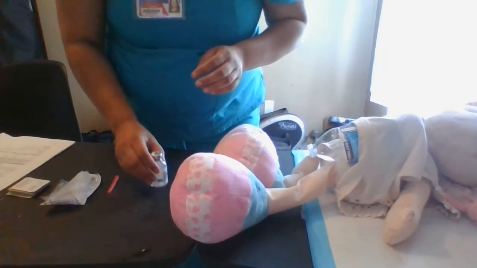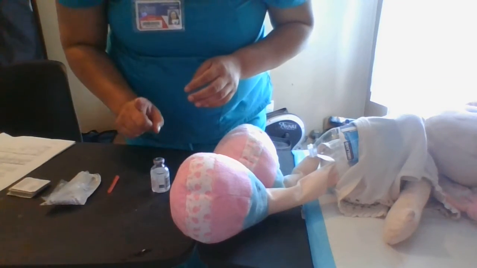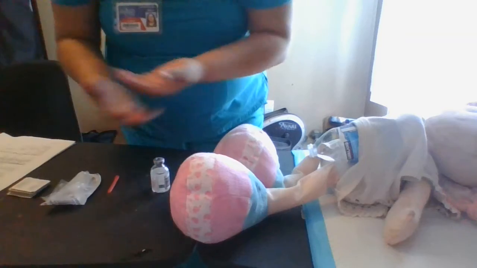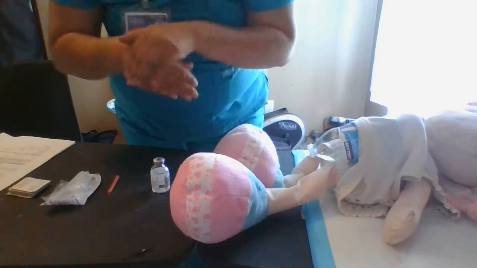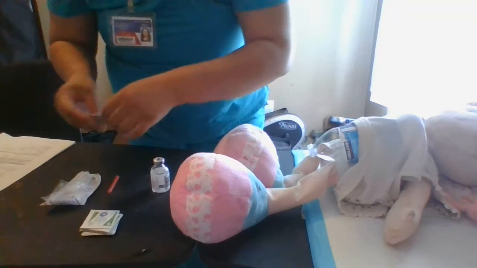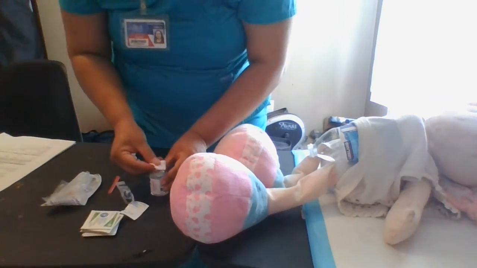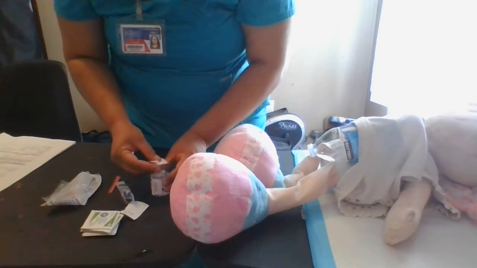The label on my heparin reads 5,000 units per mil, so I will be drawing up 1 mil. Hand hygiene. I will clean for 15 seconds.